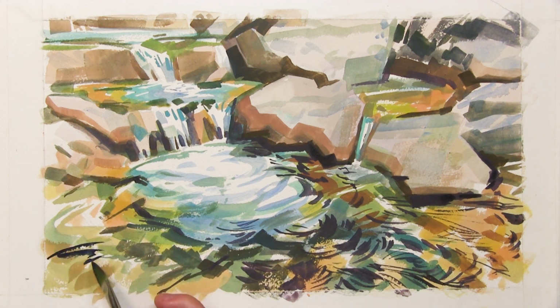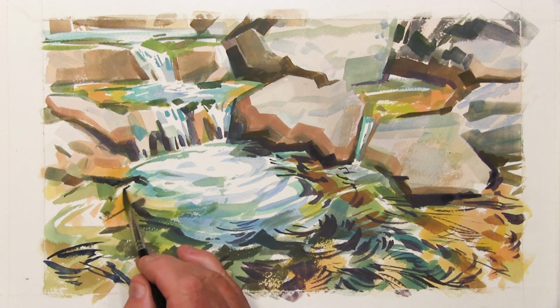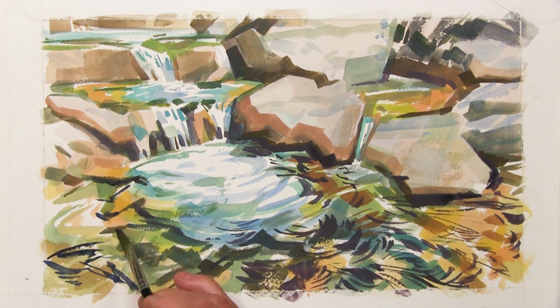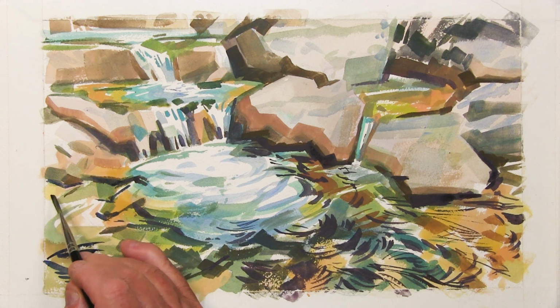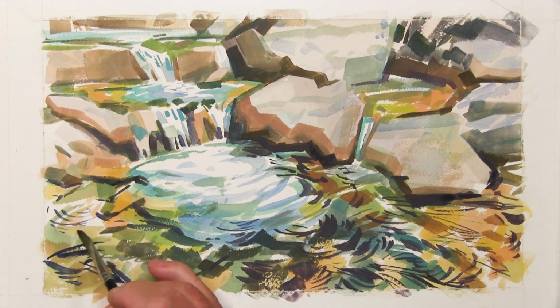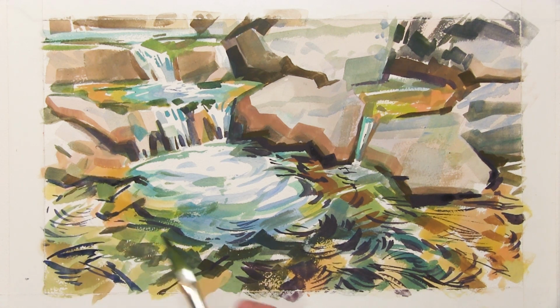One of the big mistakes I can see is I've got a little bit too much dark areas in the front that's having a tendency to make it a little bit too high contrast. But that's the beauty of gouache, is I can come over later and paint some lighter, more impasto strokes over the top of it.